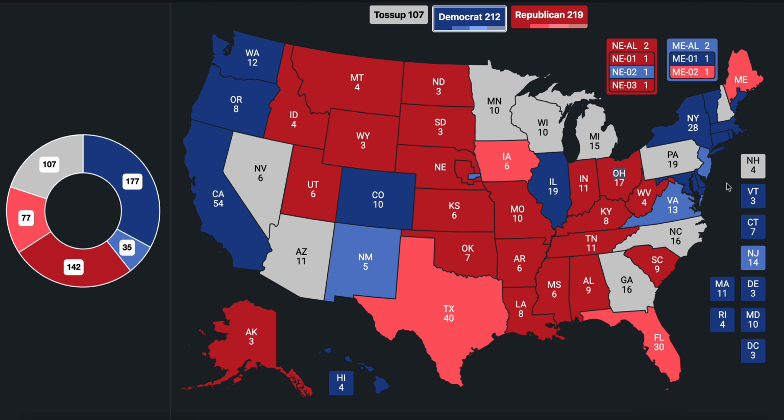Those end up being roughly the margins necessary for the Republican to win. And Minnesota could actually be like a 6-point win, and the Republican could still end up winning the election.